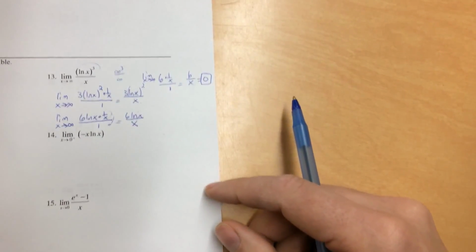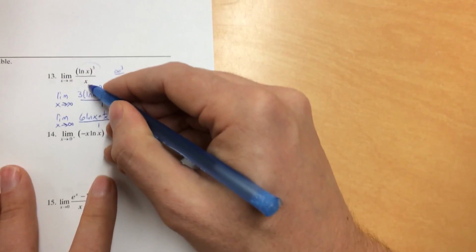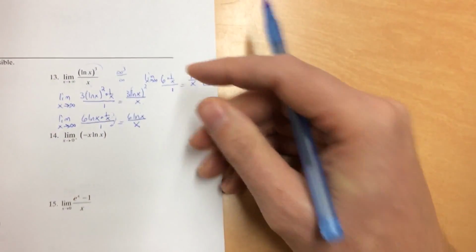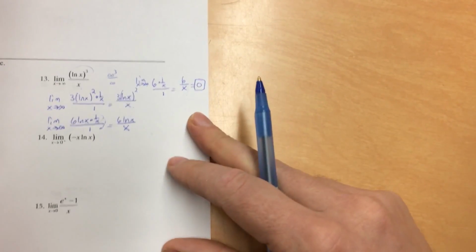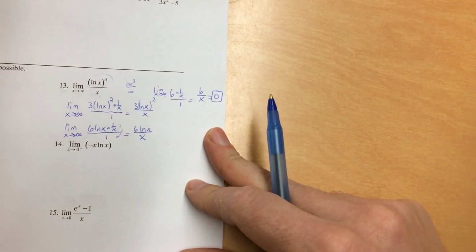This one can be done by evaluation techniques, by knowing that natural log grows much, much slower than x, and natural log to any power grows slower than x, but you probably don't know that. That's okay. It's more of a BC topic, I think. Let's see, any other tricky ones that we should maybe do?